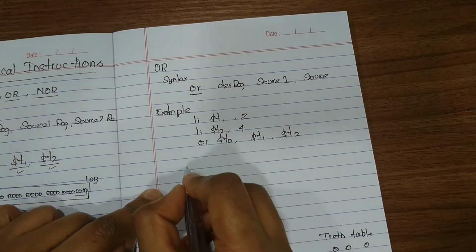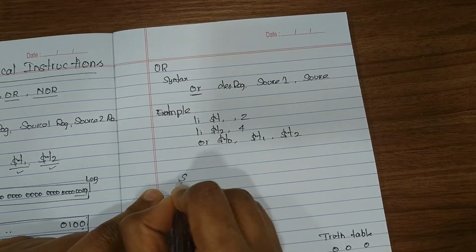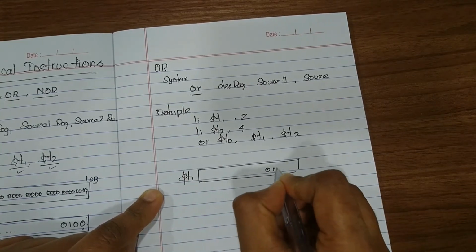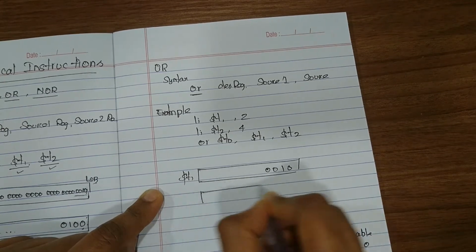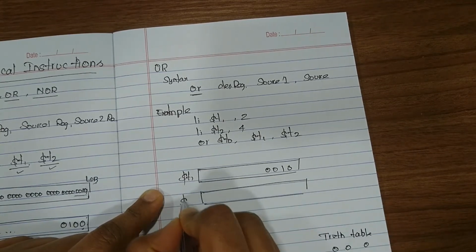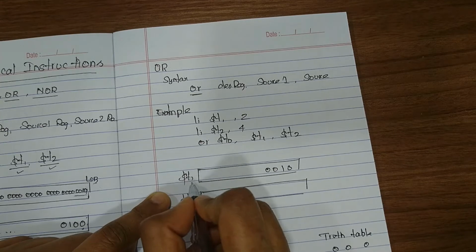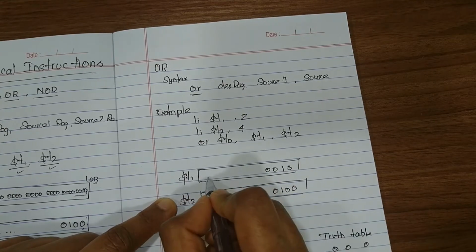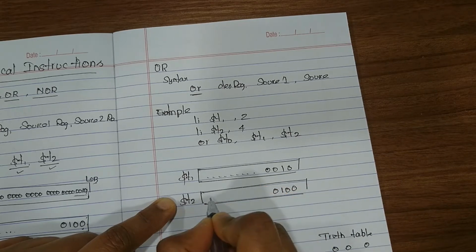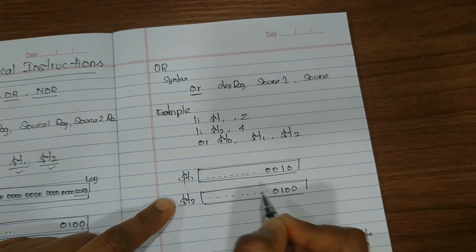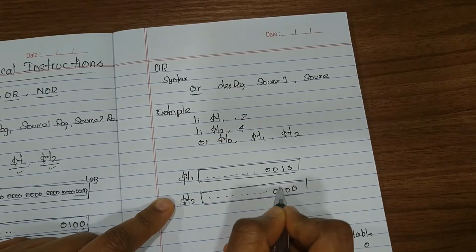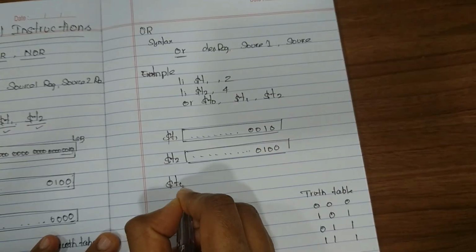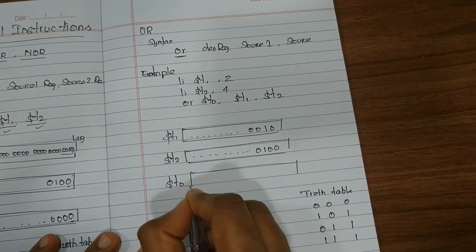So let's continue with the same exercise. Register T1 is 2, which is 0010, and register T2 is 4, which is 0100. Basically, the content will be in 32 bits. To be faster, I'm writing only the 4 bits of data. So the resultant register, the destination register.